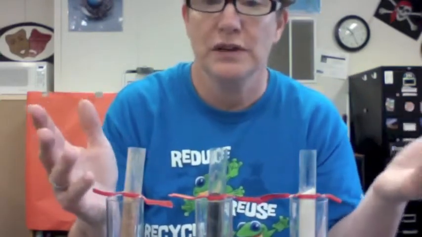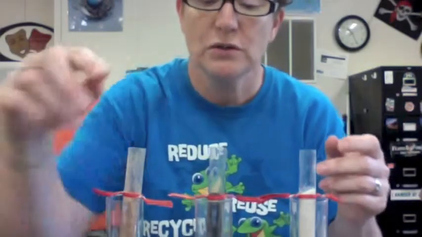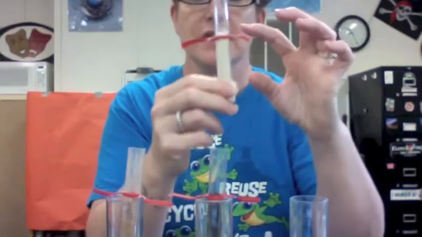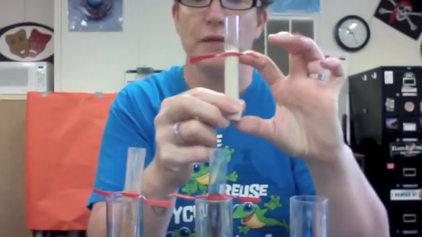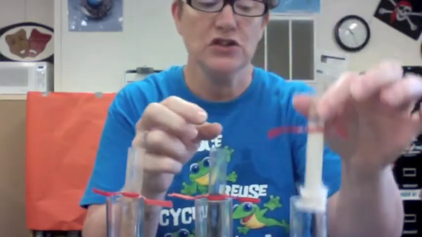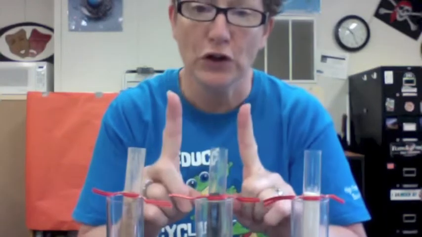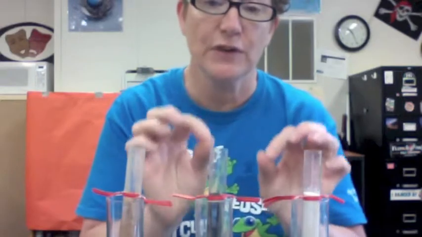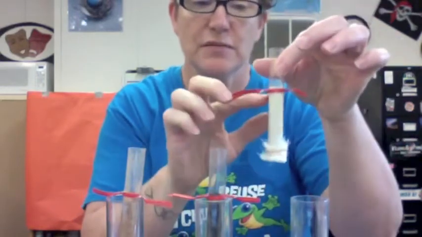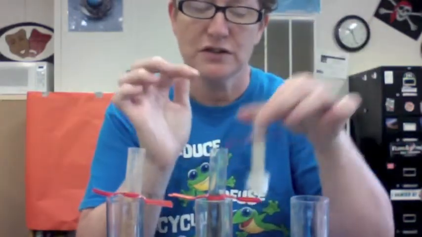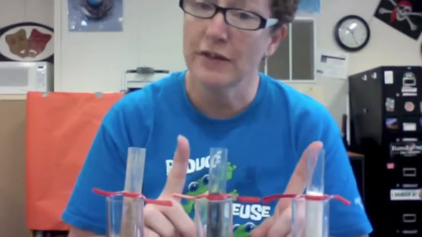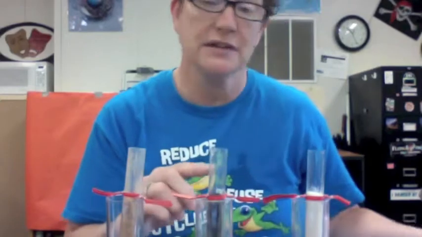So we're going to measure that. We measured off 7 centimeters from the bottom of the tube up to here. And then I filled each of the tubes with the same volume of soil. Each of these has the same volume of soil, 7 centimeters times the diameter of this tube. They don't have the same mass of soil because each of the soils, of course, has its own mass.